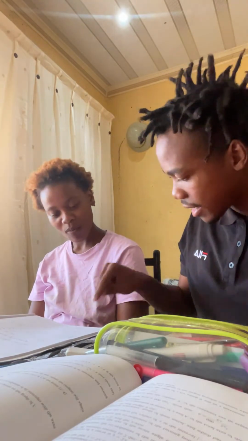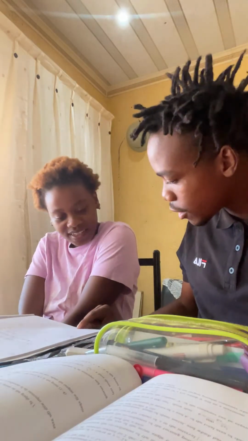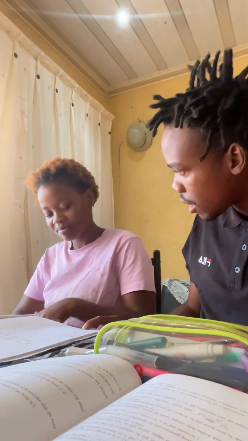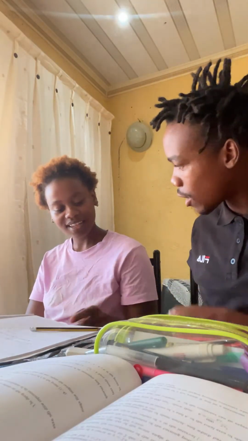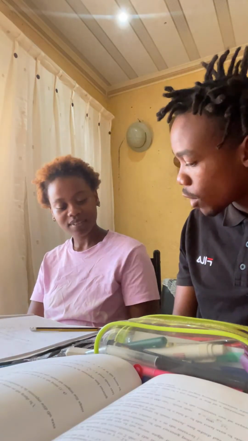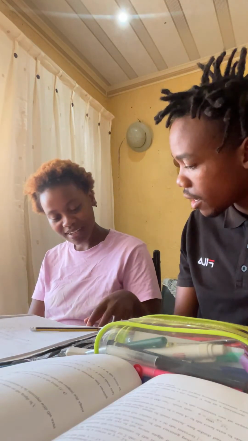Yes, this is the answer. This and this are the same. You can see the equal sign in between. This is 2, this is 2, this is x over.